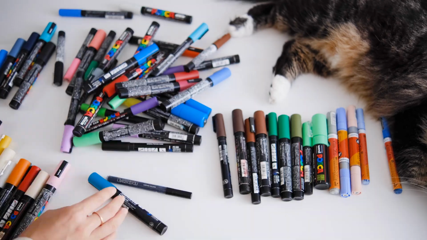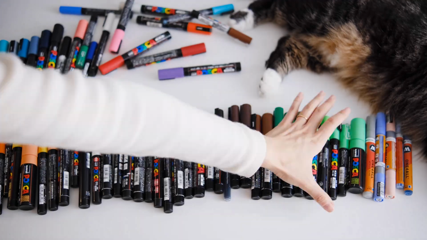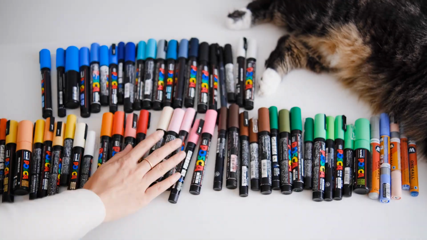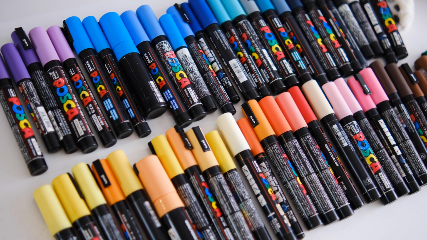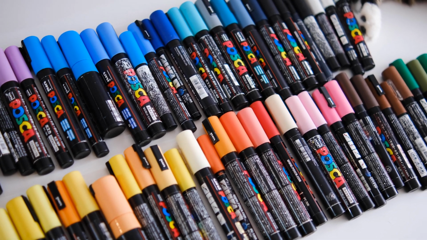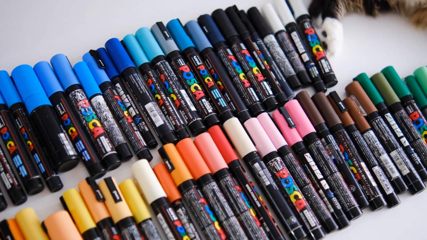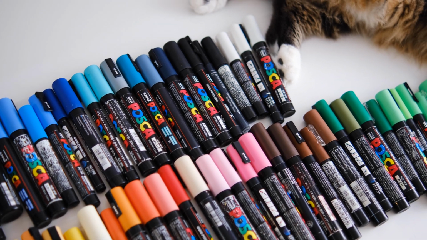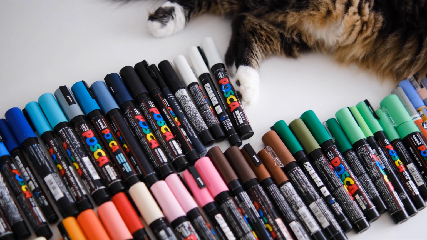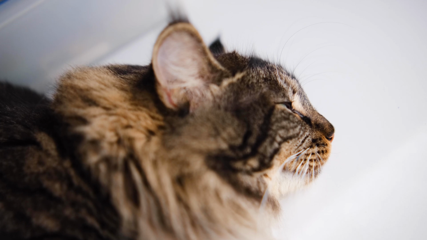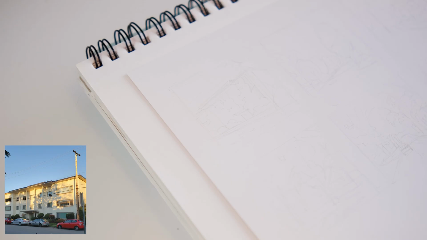Before I start each drawing, I always try to lay out all the markers I think I'll need neatly on the table according to their hue. You can see that I have several markers of the same color in different tip thickness. This variety gives me more flexibility when I draw. Sometimes I can get by with just 15 markers.